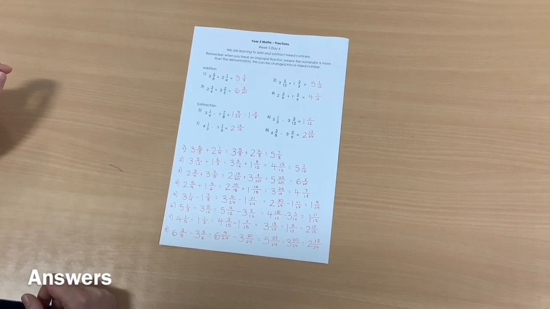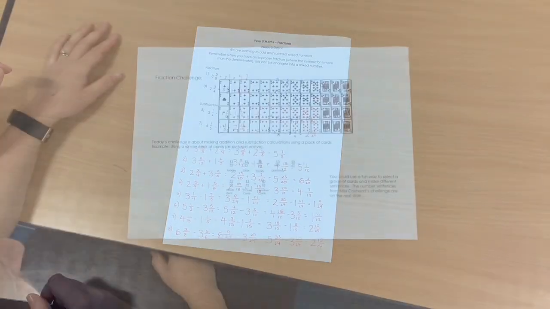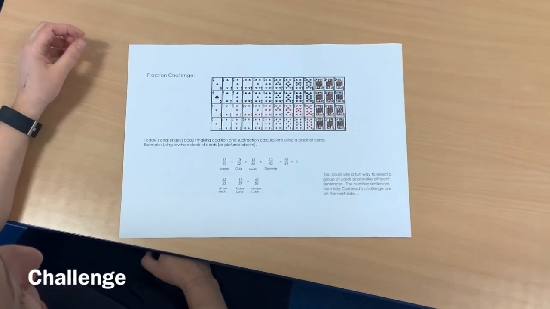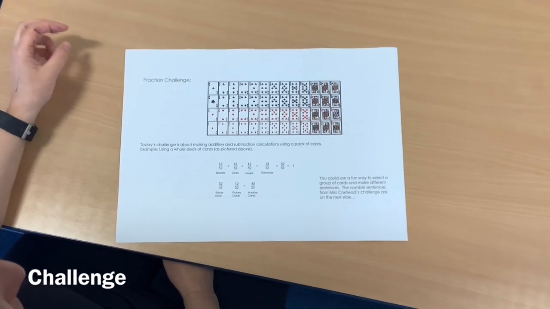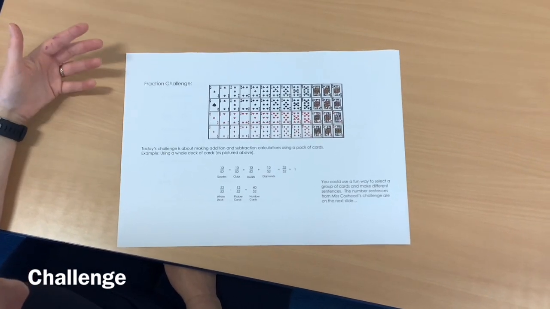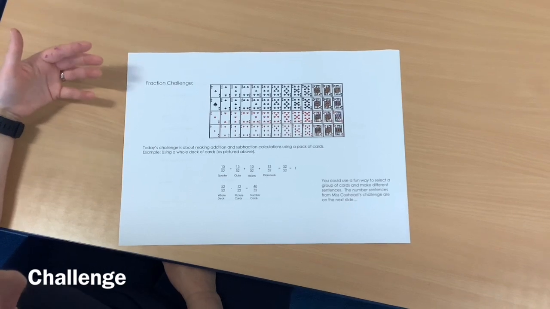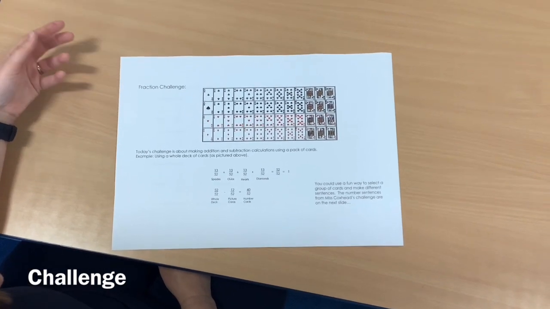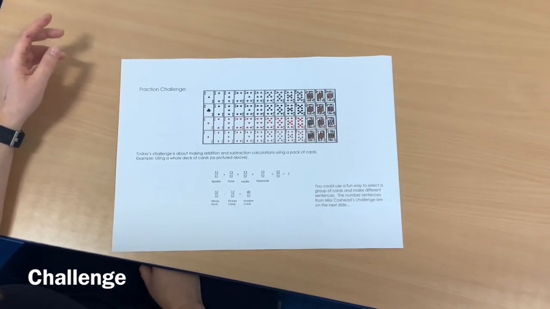Now we're going to think about today's fraction challenge. Today's fraction challenge is about making up your own number sentences using fractions and finding the answers for us. You can also express your answers in simplest form. You can cancel them down. Have a bit of fun with it and see what you can do.